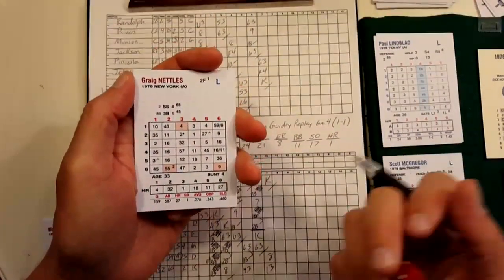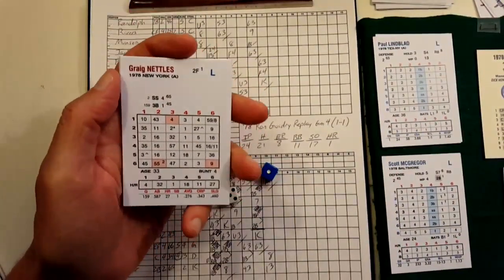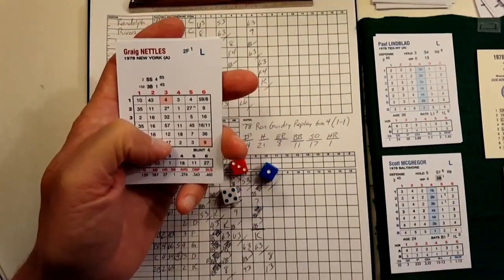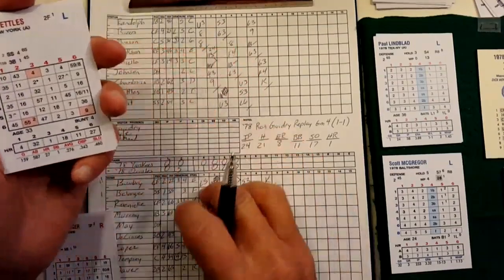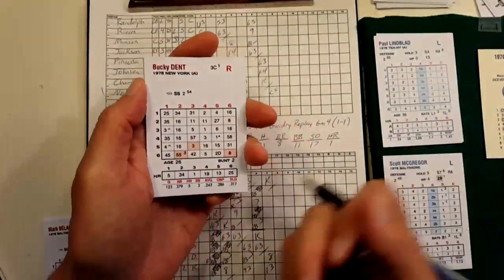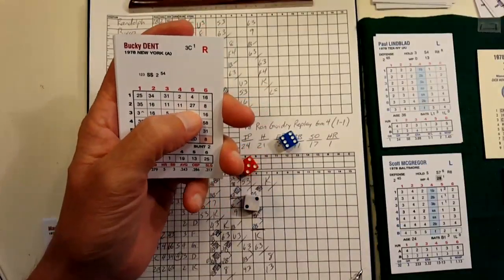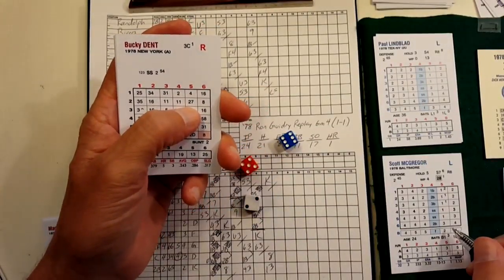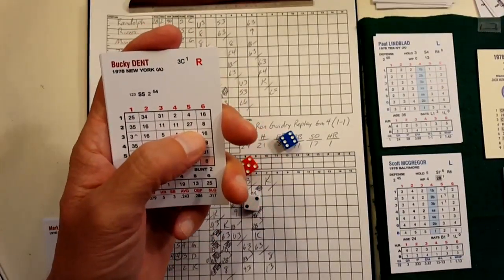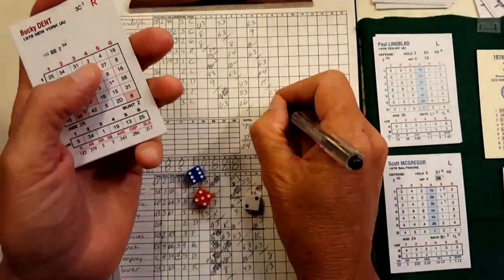Top of the 8th, Graig Nettles. 3-5, 12 and a 3-1. 14 in column 3 is a line out to third. Bucky Dent, 5-2. That was a 5. 5-2, 27. 5-6. 30, column 5. What's that going to be? Fly out to center. No caret symbol involved.